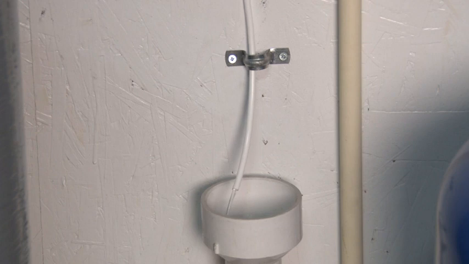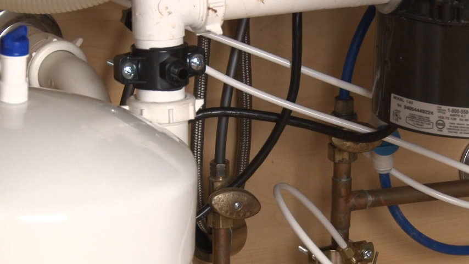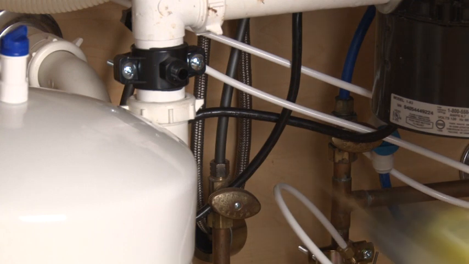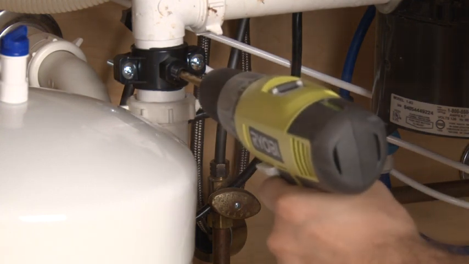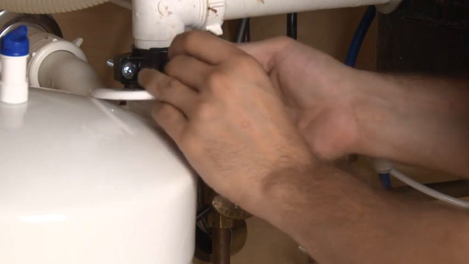If the system is installed under the kitchen sink, the drain should be attached to a saddle connector provided. The saddle should be installed above the P-trap. Using a 1/4-inch bit, drill a hole in the drain pipe. Attach the drain line to the saddle.